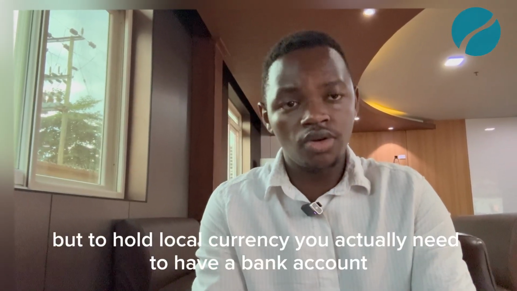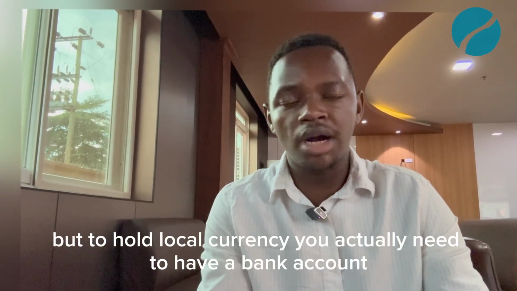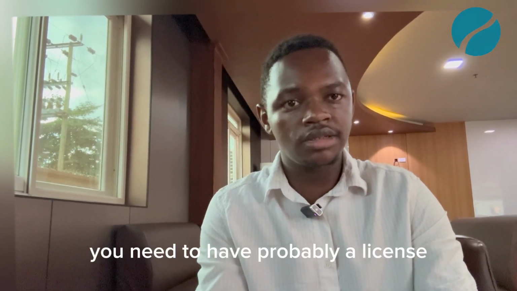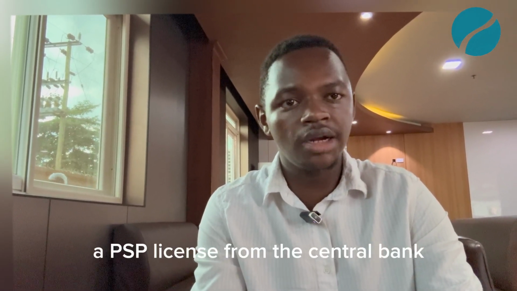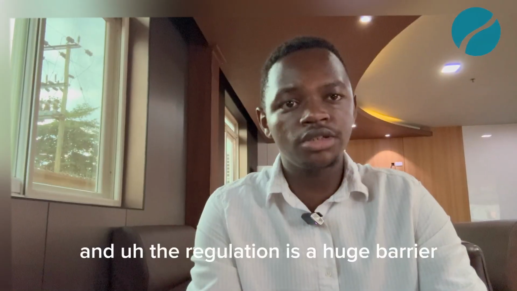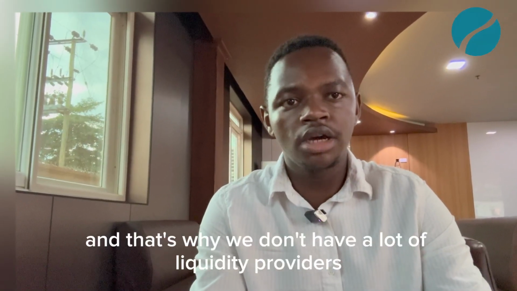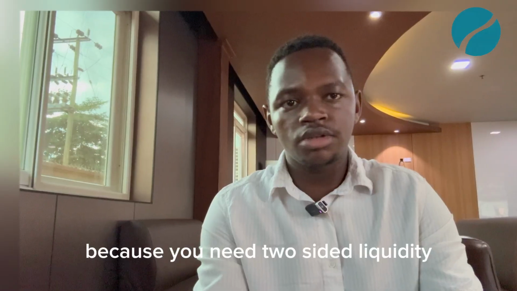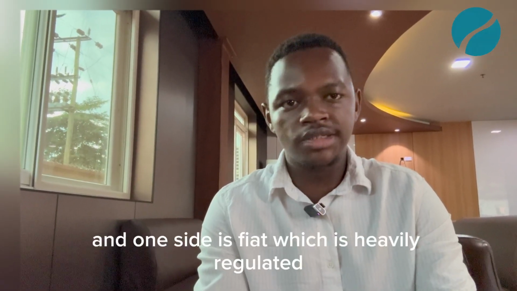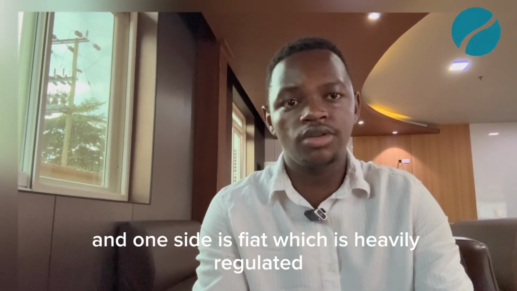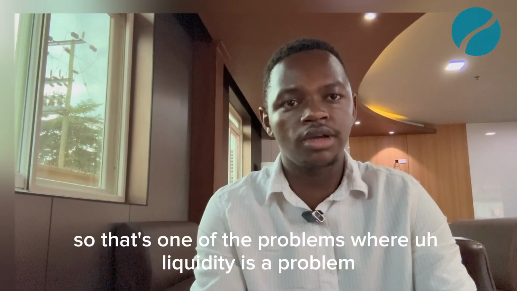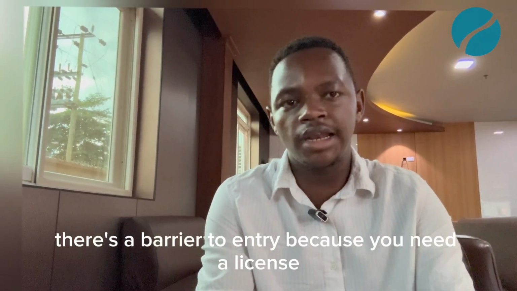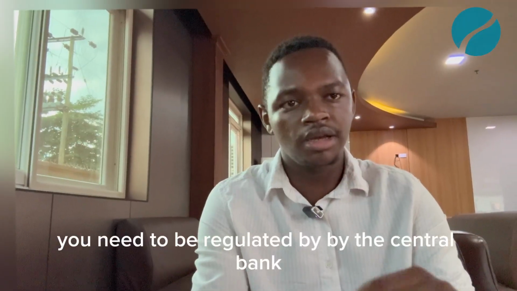But to hold local currency, you actually need to have a bank account. You need to have probably a PSP license from the central bank. And the regulation is a huge barrier. And that's why we don't have a lot of liquidity providers, because you need two-sided liquidity, and one side is fiat, which is heavily regulated. So that's one of the problems where liquidity is a problem. There's a barrier to entry because you need a license. You need to be regulated by the central bank.